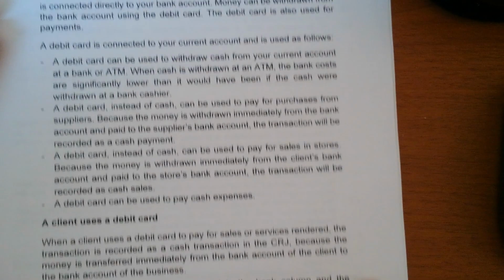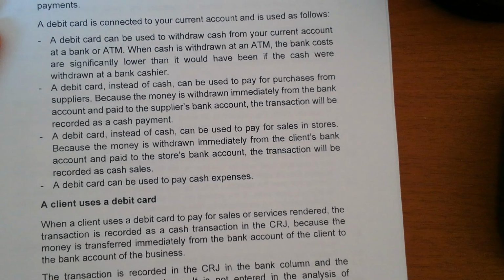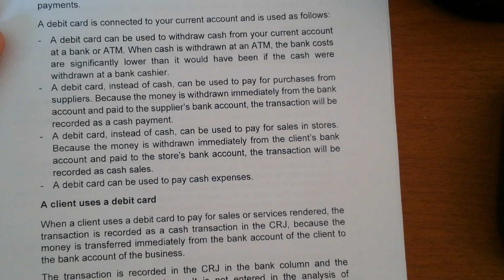A debit card can also be used instead of cash to pay for purchases from suppliers. So it means I buy goods from a supplier and I pay them with a debit card. And then the bank will take the money immediately out of the bank account of the business paying the money and transfer it to the supplier's bank account so that the transaction is concluded immediately.